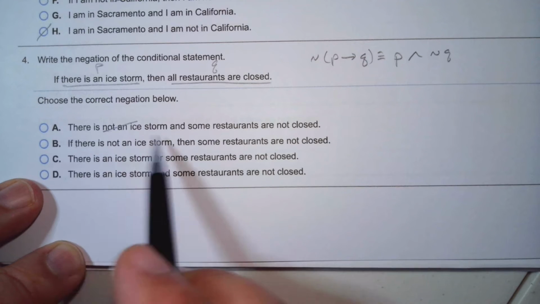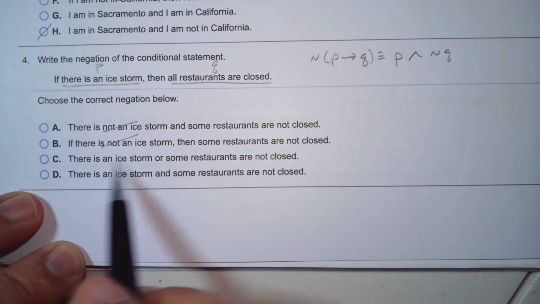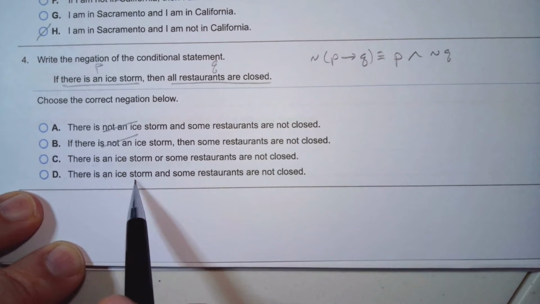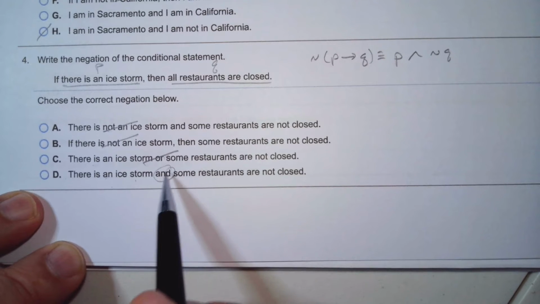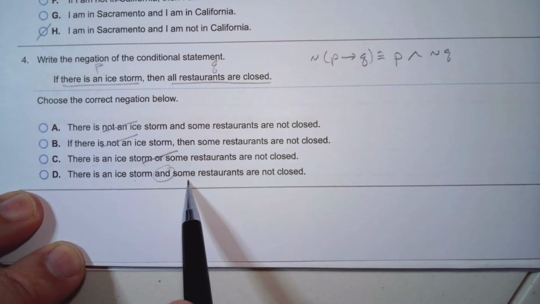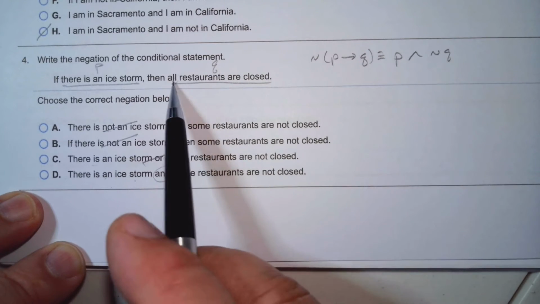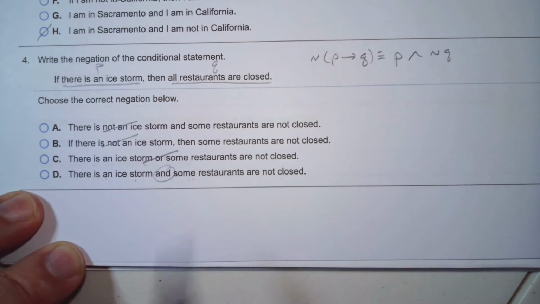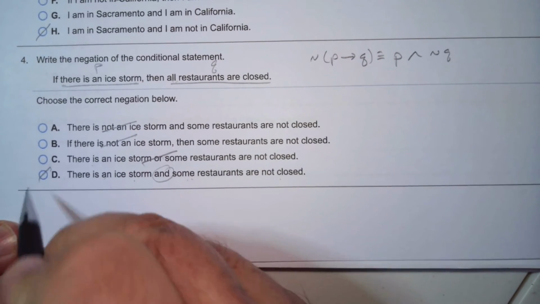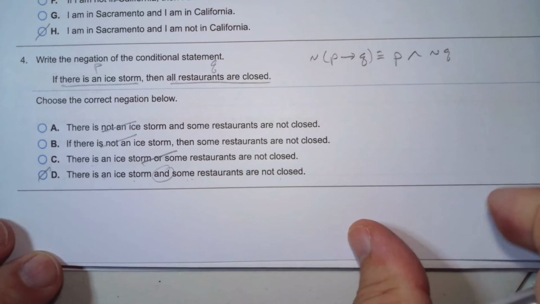That one, it's not an if-then statement. Okay, there's an ice storm. Not or, it's got to be and. All restaurants are closed, so the negation of all is some are not closed. 4 is D.